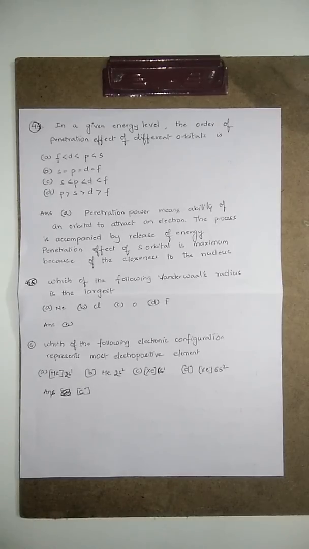Which of the following electronic configurations represents the most electropositive element? In general, electropositivity is the tendency to give up the shared pair of electrons. So electropositivity will definitely increase with size. Ionization energy decreases with size, and ionization energy is the amount of energy required to remove an electron. So you should be able to remove the electron easily. That means there is a tendency to give the electron, that is electropositivity. So the larger the size, the greater the electropositivity. Down the group we know size increases, so it should be present lower in the group.